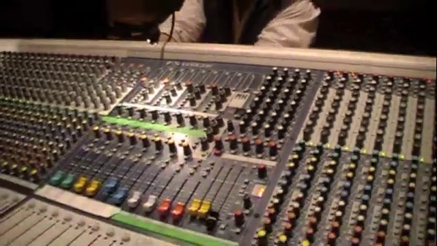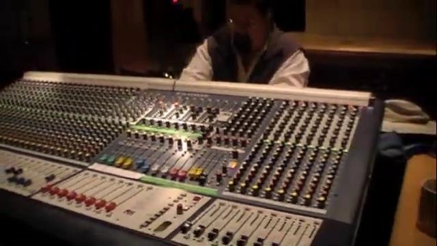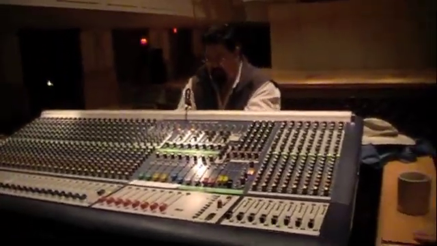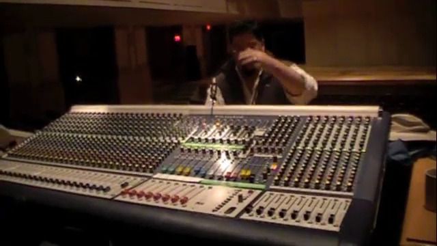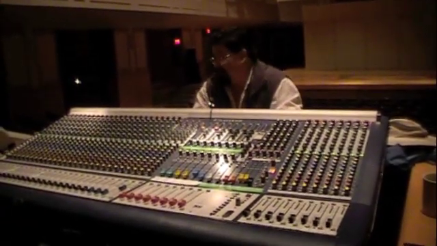All right, I'm going to switch this back over to stereo 4. So signal flow is the main thing.